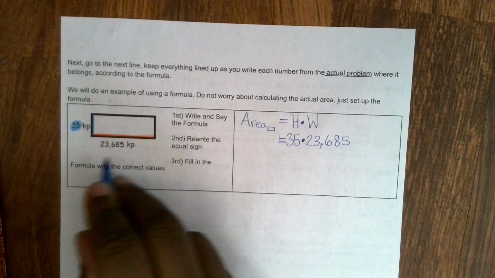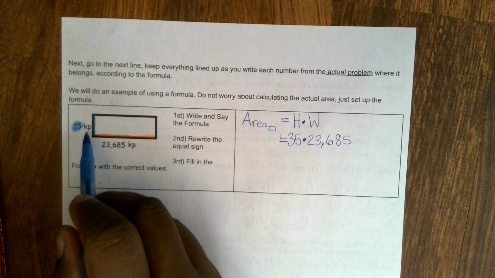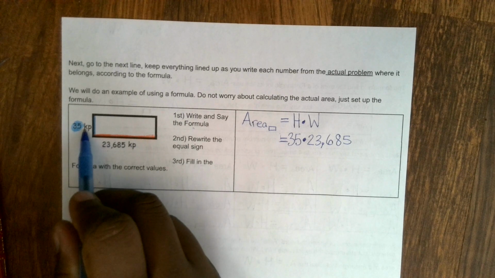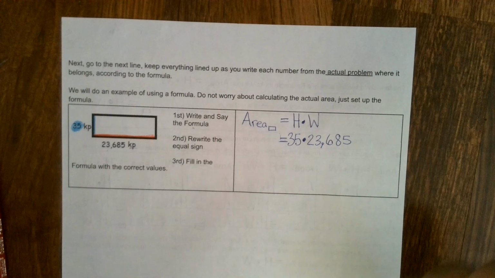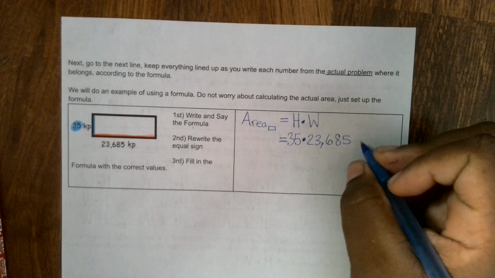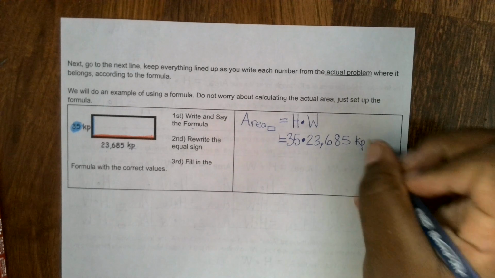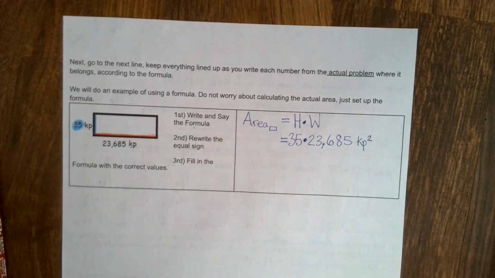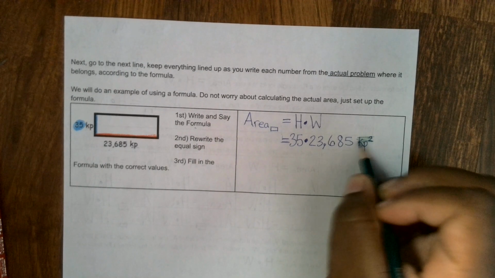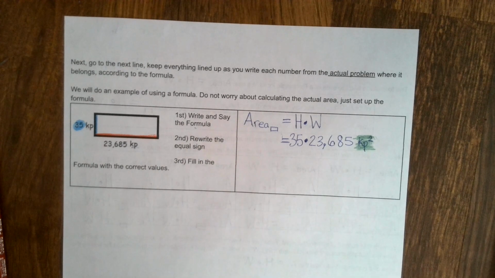Now my units are an imaginary unit just so that I can practice the idea. That's an imaginary unit. I made it up just so that you're able to practice. And so I'm going to immediately write the square units. I'm going to write the unit kip. And then I'm going to put a square kip. Just like that. And see how my 2 is smaller and higher to help me say square kip.